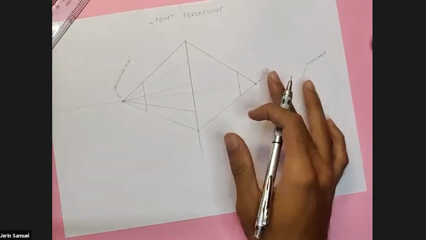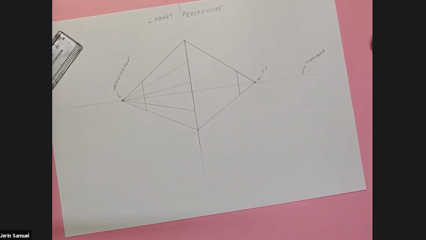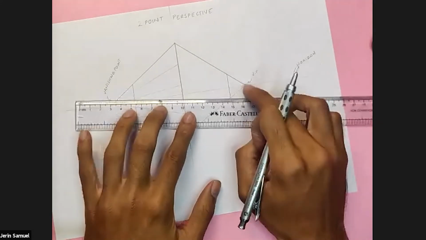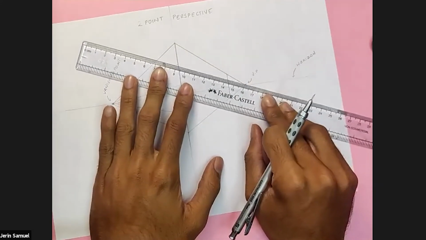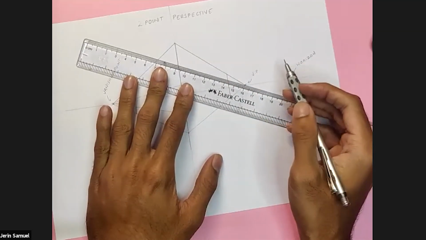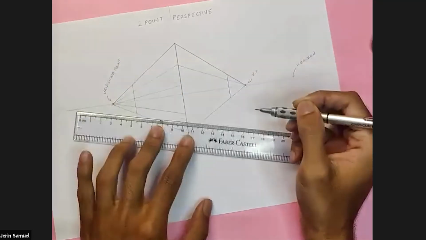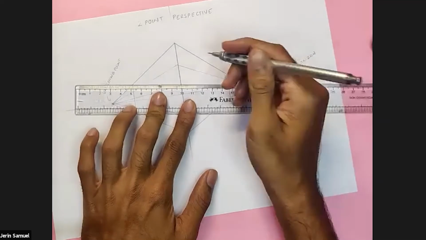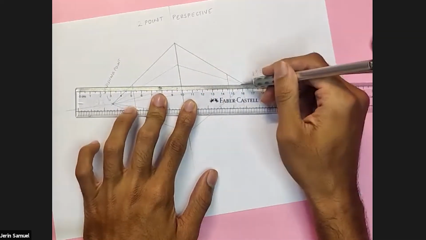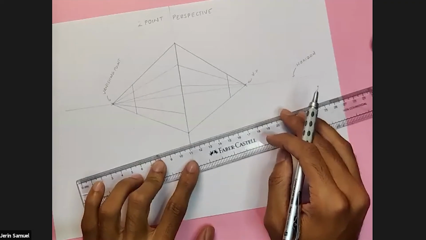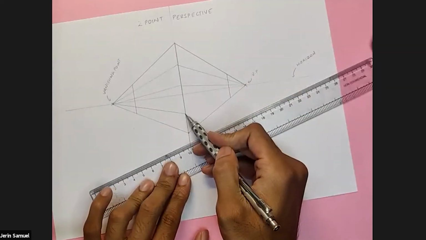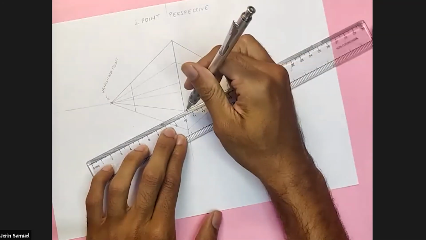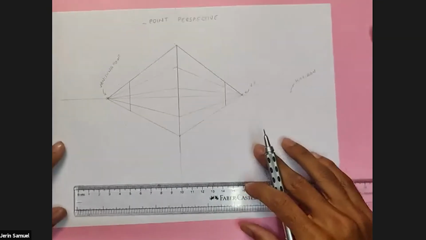The same way, let me show on the right hand side also. From this point towards each of these points, I'm just connecting these lines till here. From this point to this point, I'm just connecting the line like this. Now from this point to this point, I'm just connecting the line, like this.